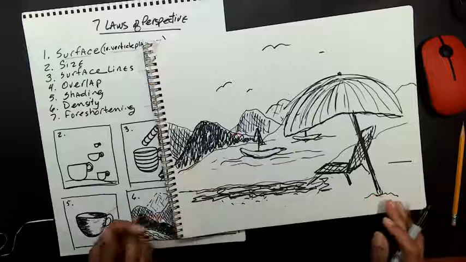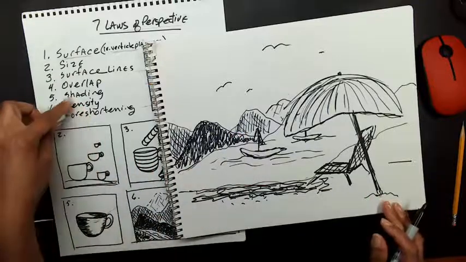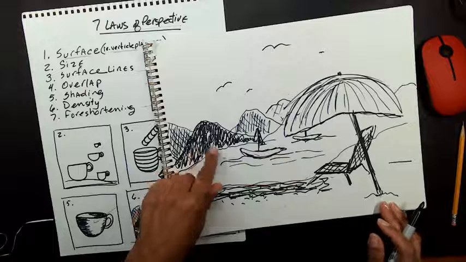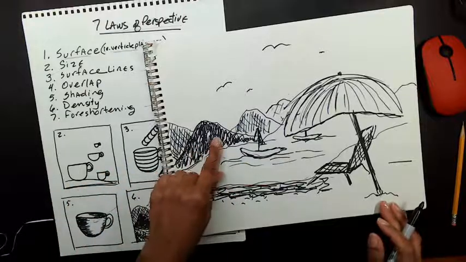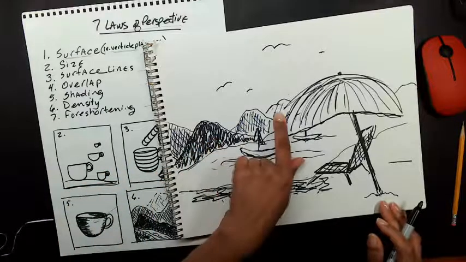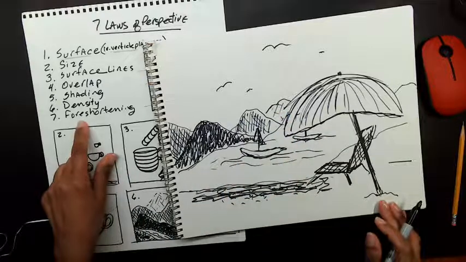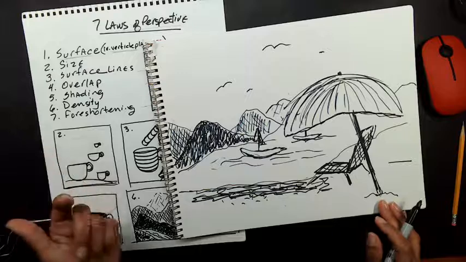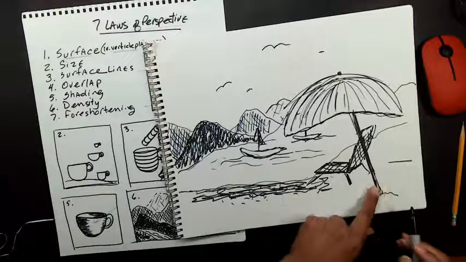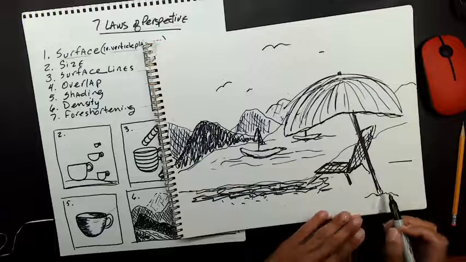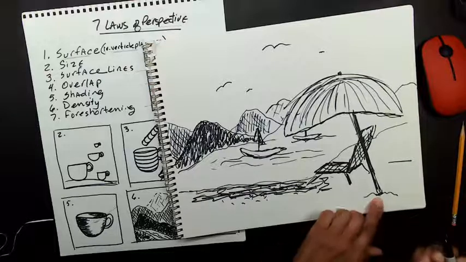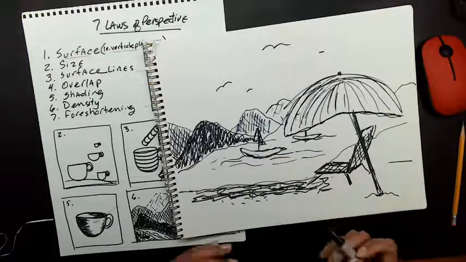Shading back here in the back. Density also kind of plays a part. So shading and density kind of go together back here. So things that are closer are more dense. Things that are in the rear are less dense. Foreshortening is when things are taken off their axis. Maybe if I had thrown the umbrella down and shown some more of the bottom of the umbrella's tip down here, that would have shown you a little bit more on foreshortening.